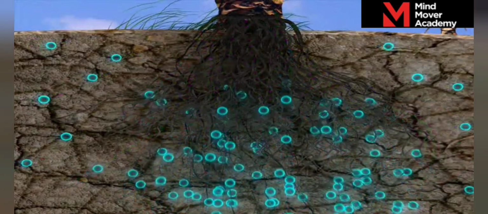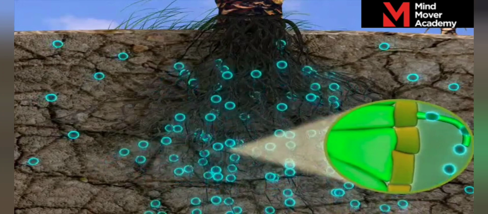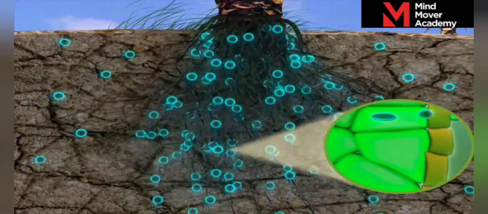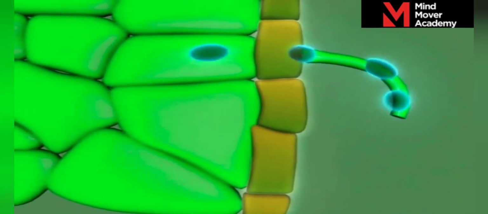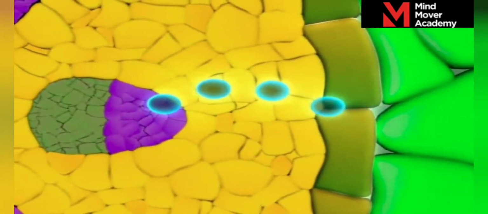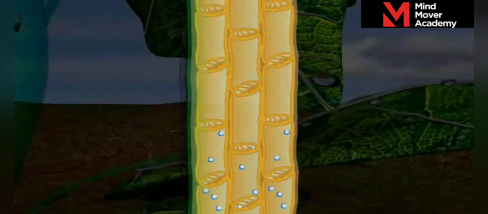Water, therefore, moves into the root from the soil to eliminate this difference. This shows that there is steady movement of water into root xylem, creating a column of water that is steadily pushed upwards.